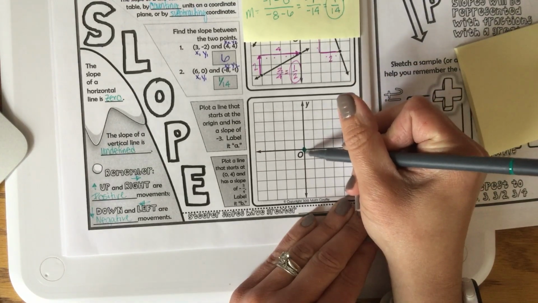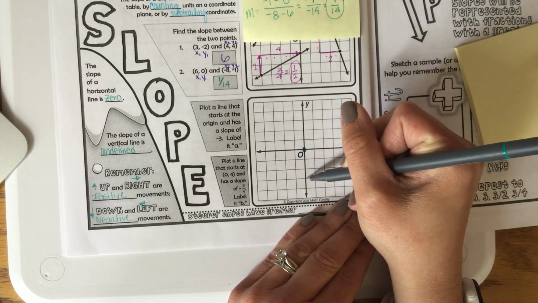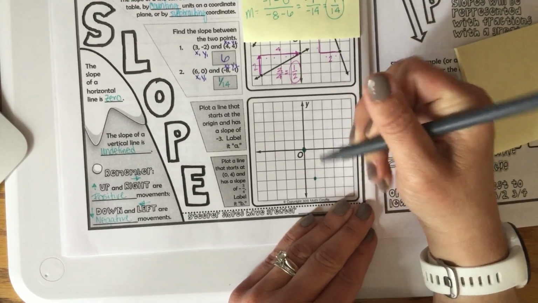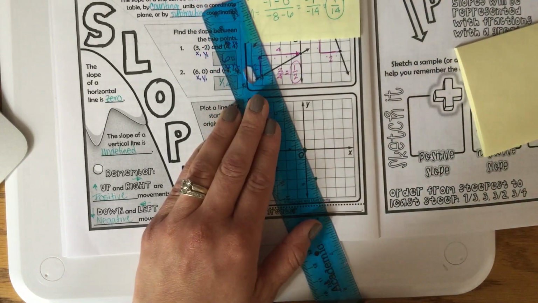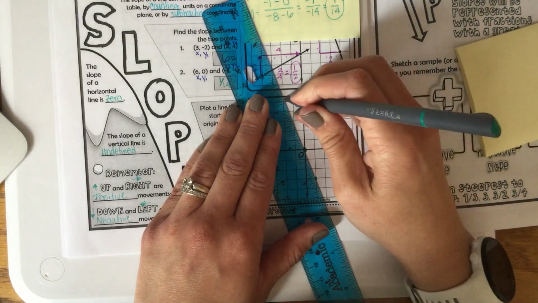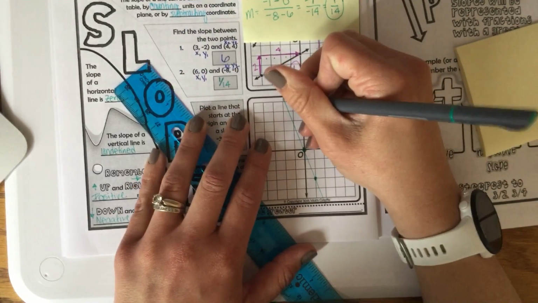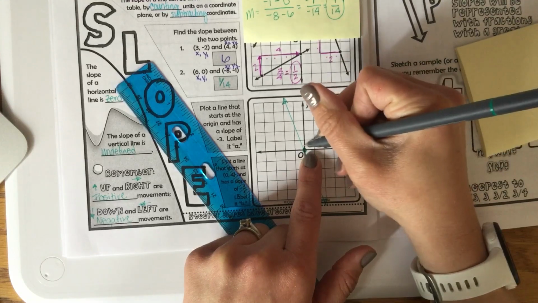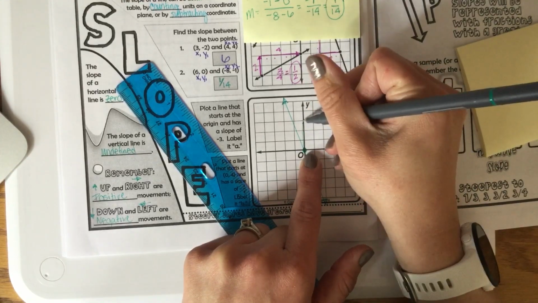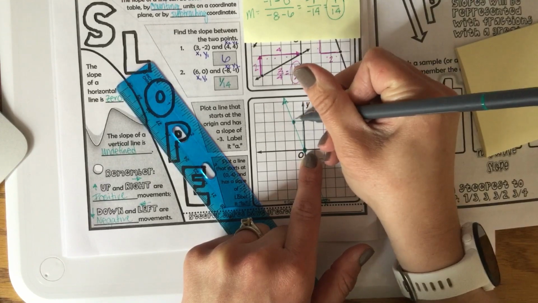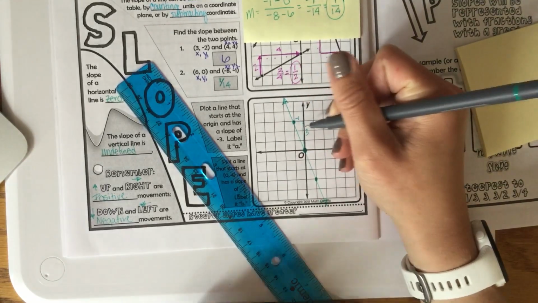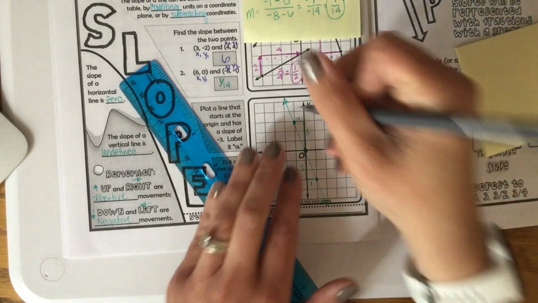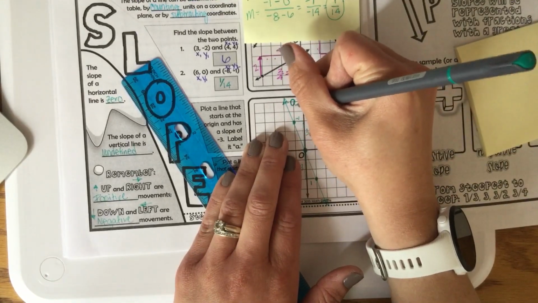So that means I'm going to go down 3. 1, 2, 3, and over 1. Slope is down 3 over 1. And then you're going to use your ruler to draw a nice straight line. So I'm going to show this here. If you went up 3, that's a +3, but you could go to the right one, that would be your negative. So that 3 over 1, or you could go down -3 and right +1. We're supposed to label this one A.